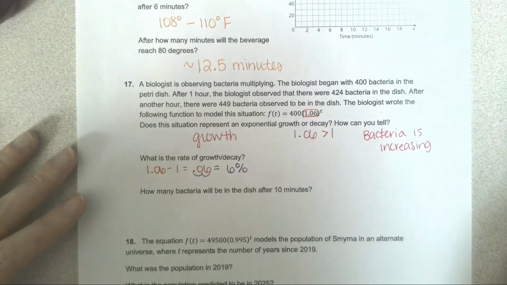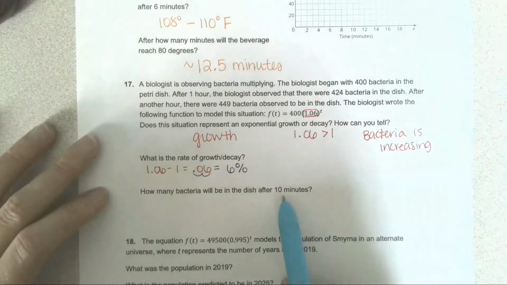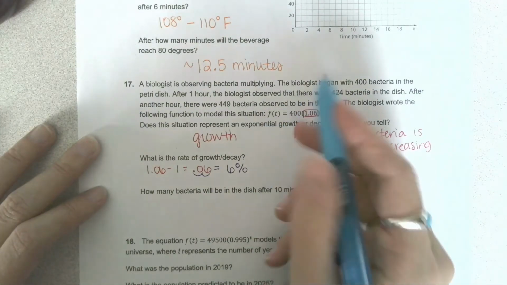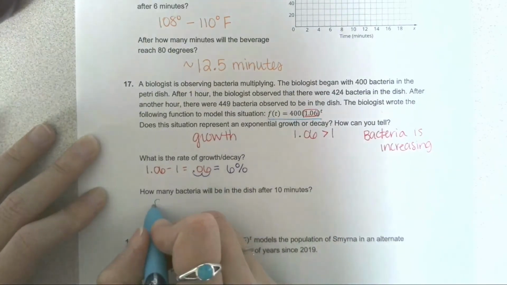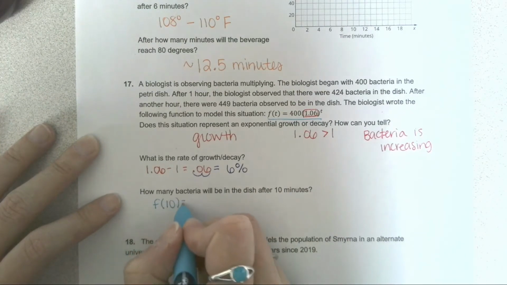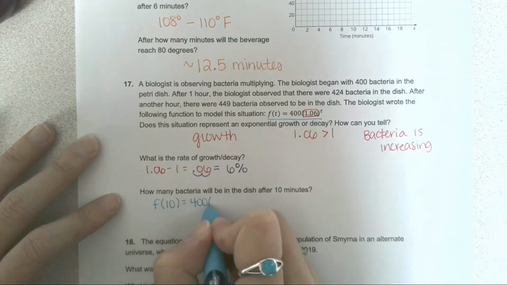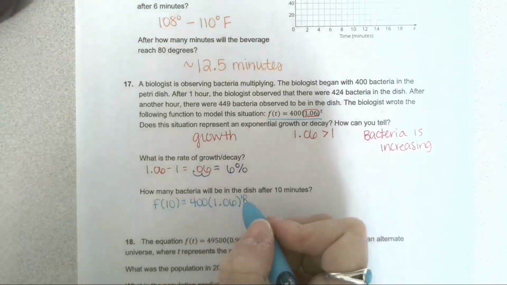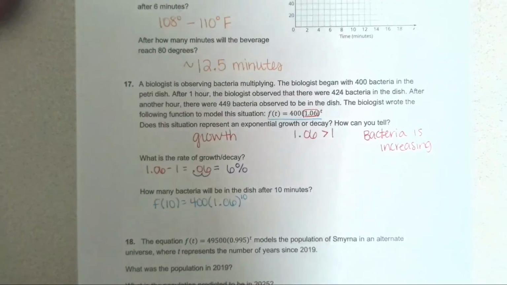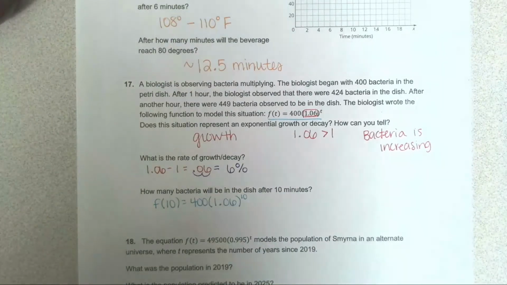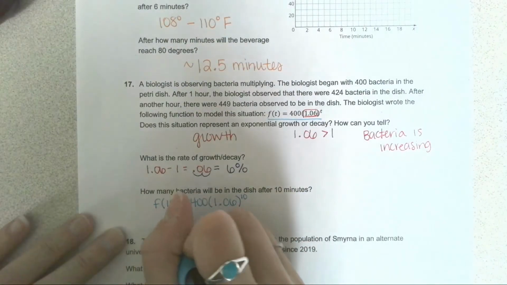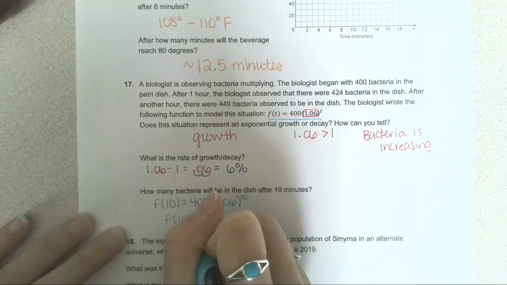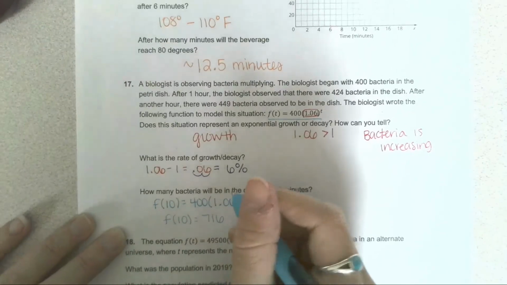And last, how many bacteria will be in the dish after 10 minutes? So we're going to use this equation here and plug in 10. F of 10 equals 400 times 1.06 to the 10th power. When we do that, we get that F of 10 is equal to 716 bacteria.